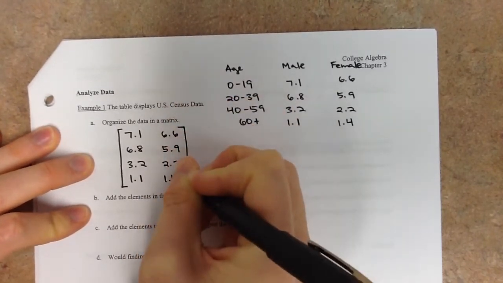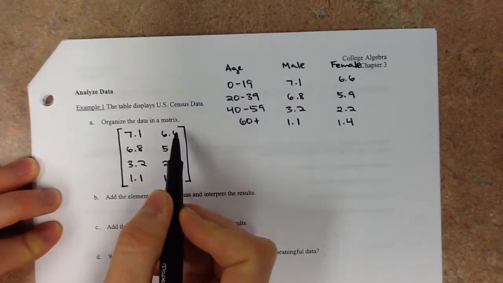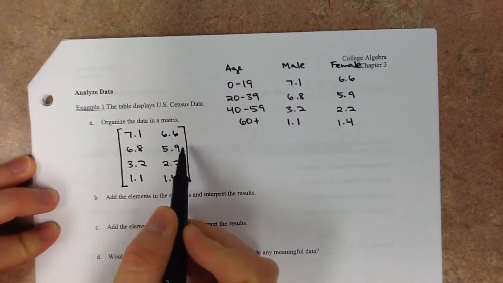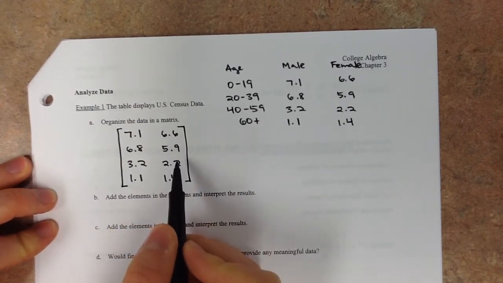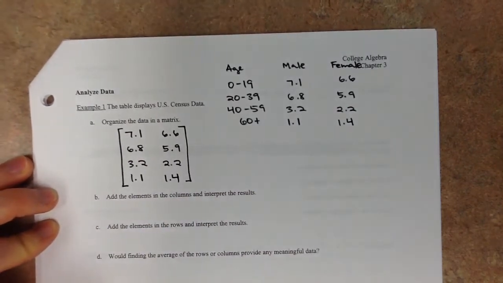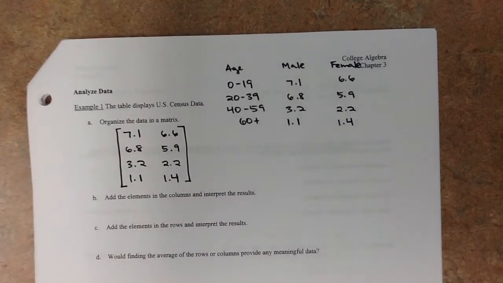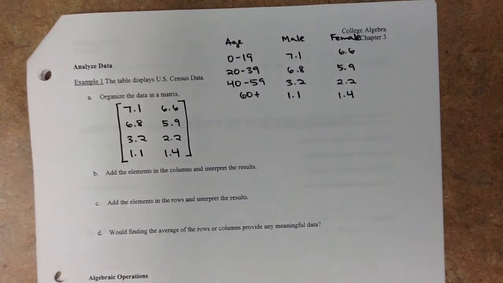And then if we're looking by rows, the first row represents age 0 to 19, the second row represents age 20 to 39, the third row represents age 40 to 59, and the last row represents age 60 and up. So this is all we're looking for when we want to organize the data in a matrix. It looks just like this. Add the elements in the columns and interpret the results.